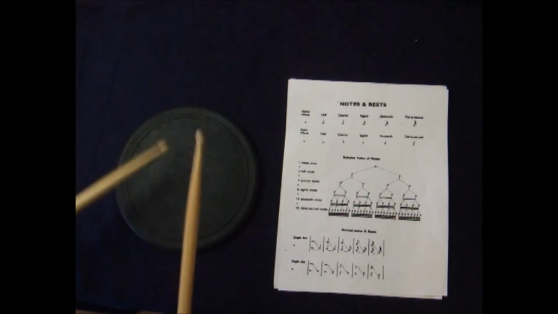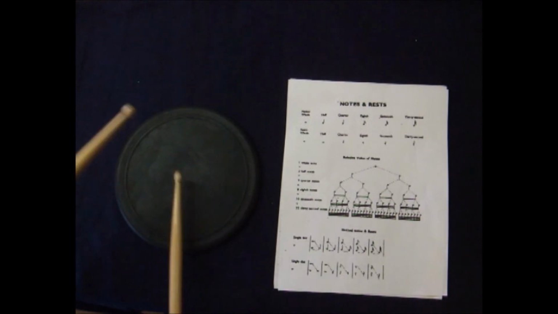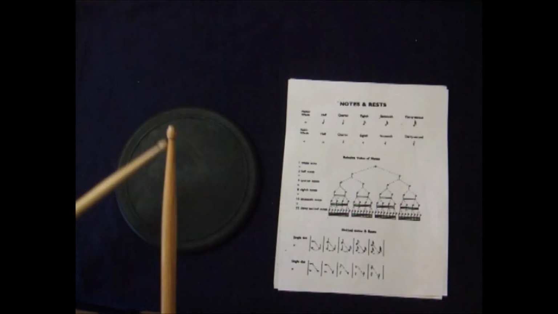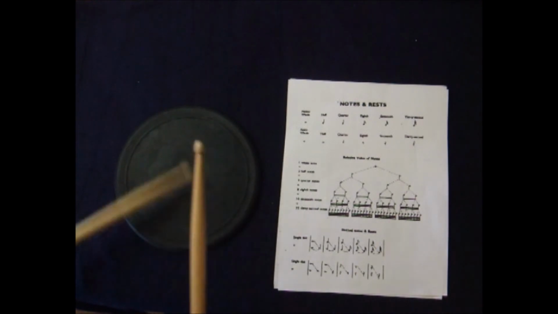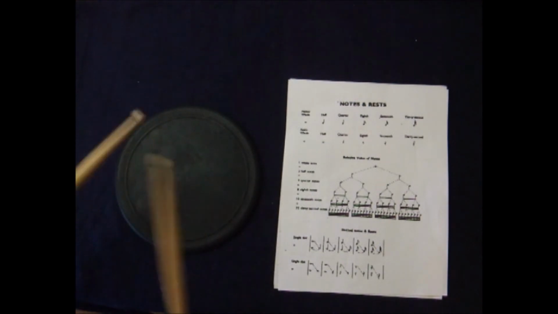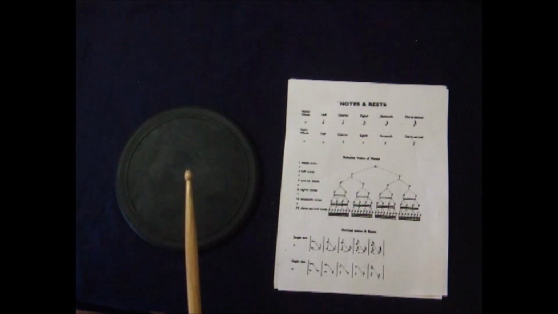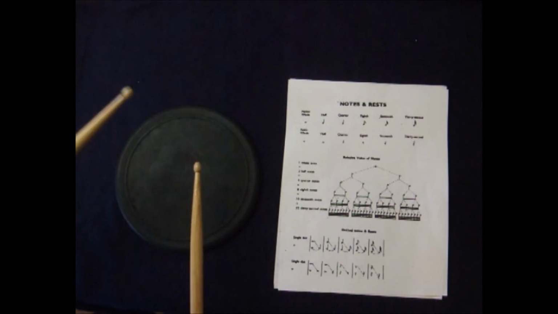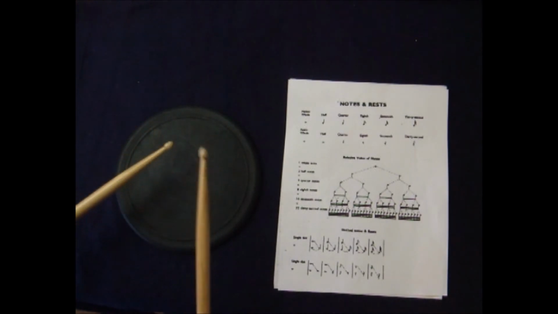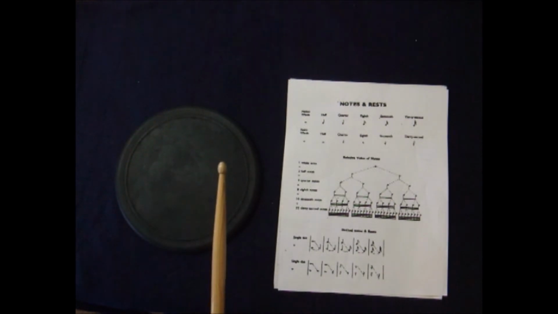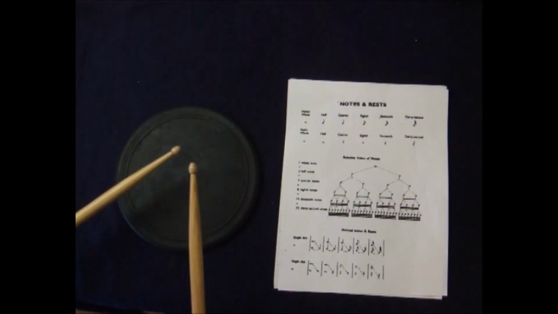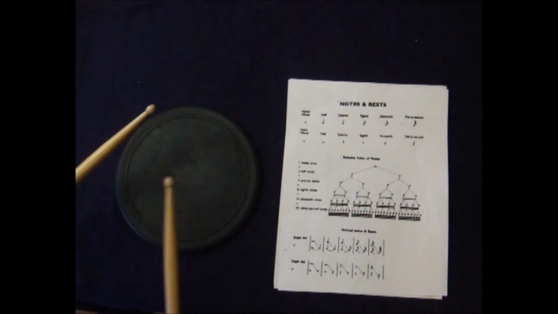1, 2, 3, 4. 1, 2, 16th. 1, 2, 3, 4. 1, 2, eighths. 1 and 2 and, quarter note right with my pulse. Half. Whole.